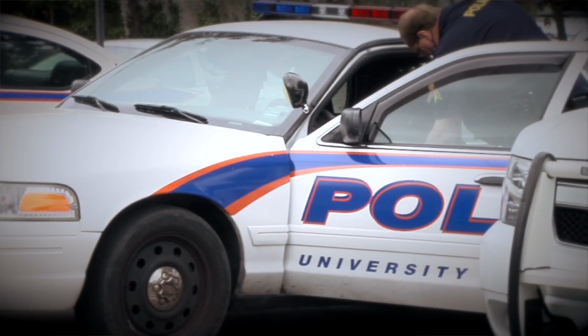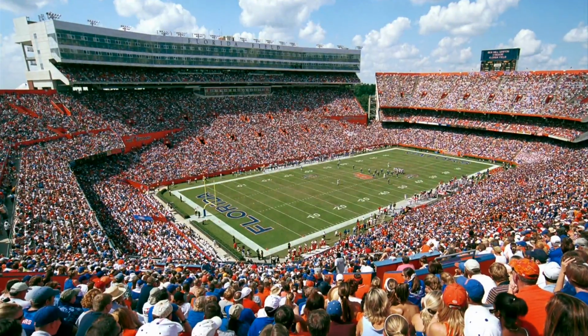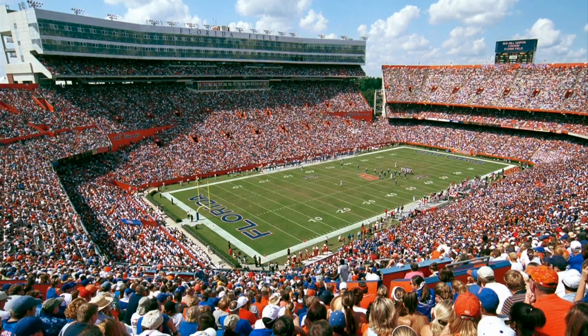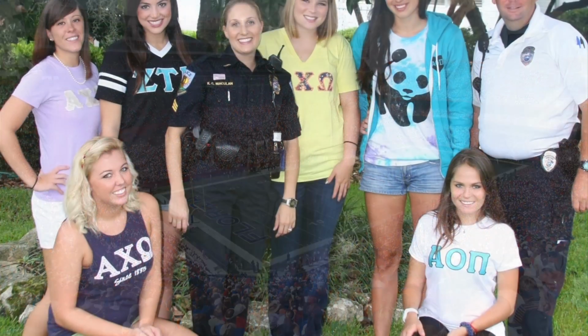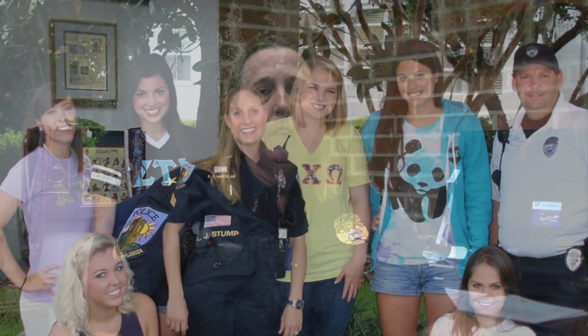I want to thank you for participating in this training presentation involving the background requirements and duty actions associated with your role as a University of Florida Campus Security Authority, or UF-CSA. Your role of being a UF-CSA is directly related to either your position as a UF employee or as a UF club or organizational advisor.